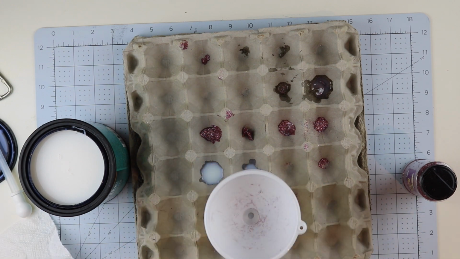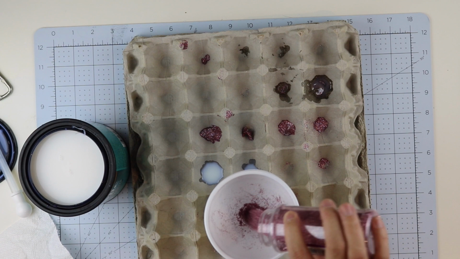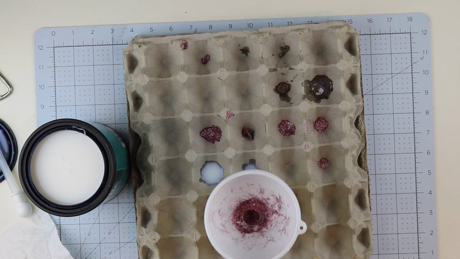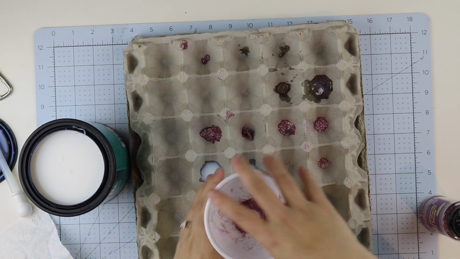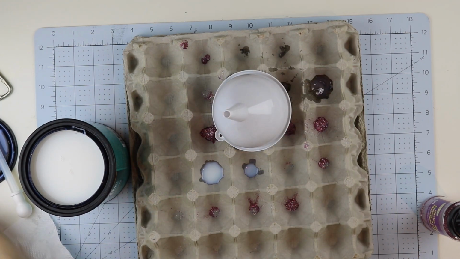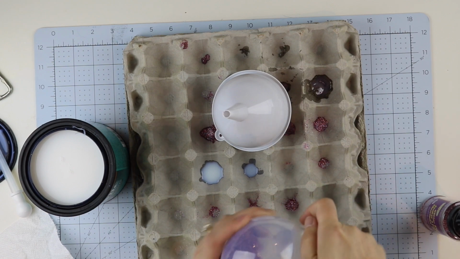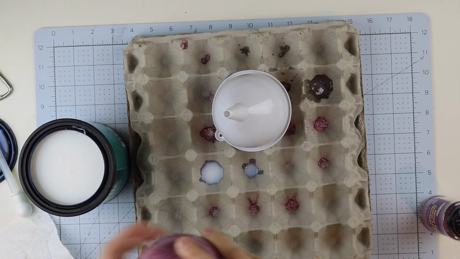I'm gonna put my funnel on top. I'm gonna put some glitter in there. And I'm gonna put my cap back on. And give that a good shake.